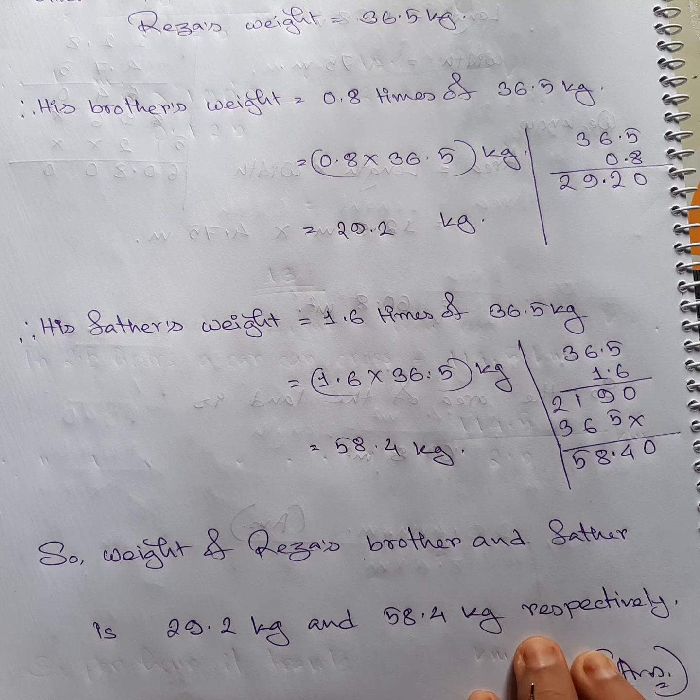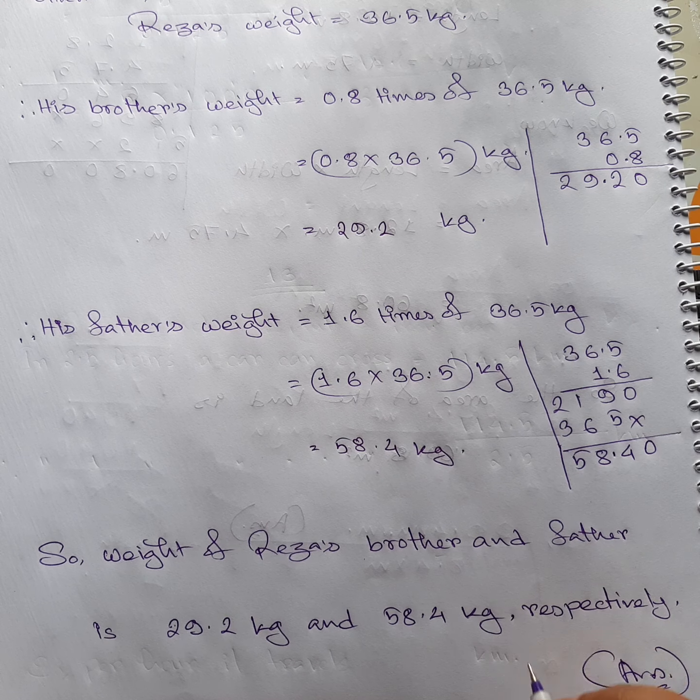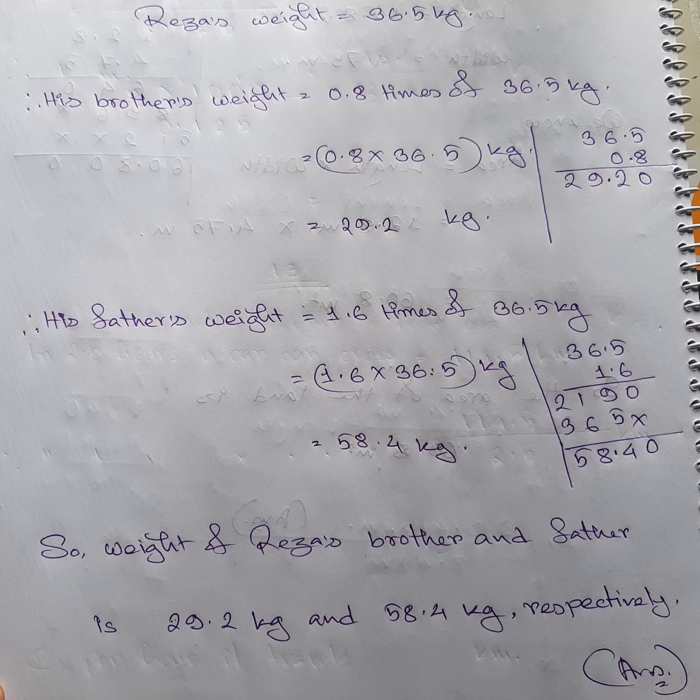And you can see that I have already written down the answer. So the weight of Reza's brother and father is 29.2 kg and 58.4 kg respectively. There is a comma, and then goes on, respectively. Or you can say in a simple way, his brother's weight is 29.2 kg and his father's weight is 58, not 85, 58.4 kg respectively. Answer. This is done over here.